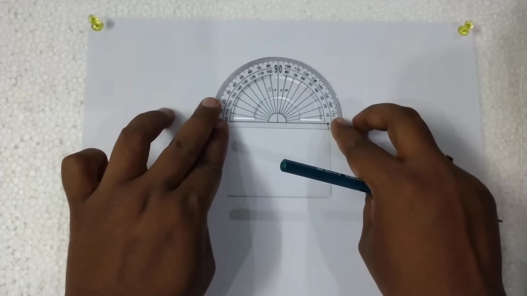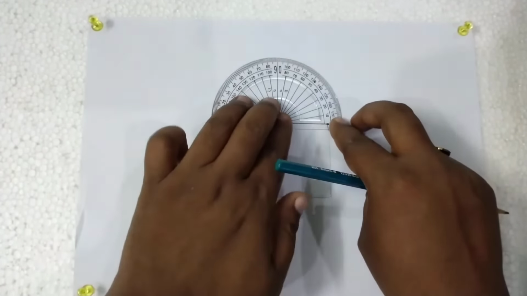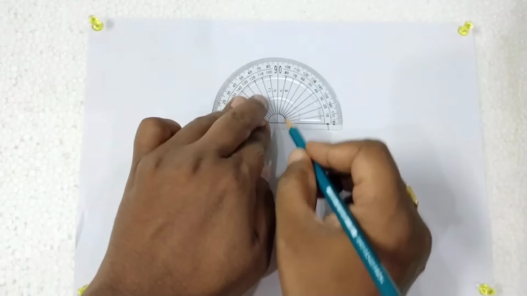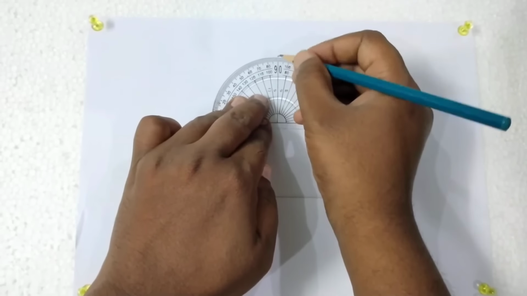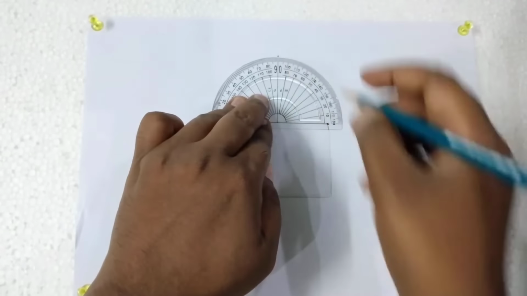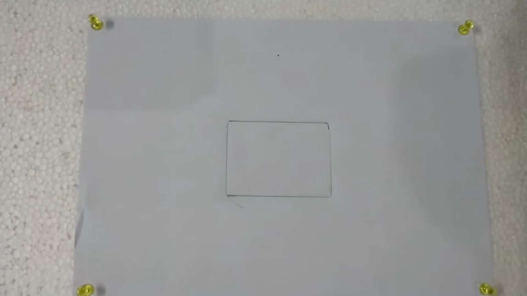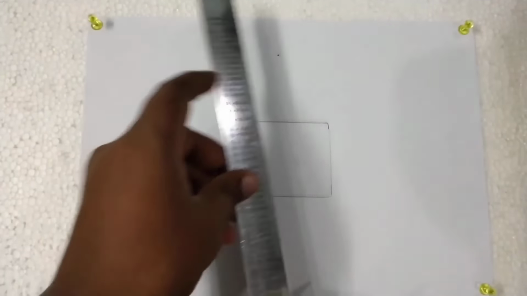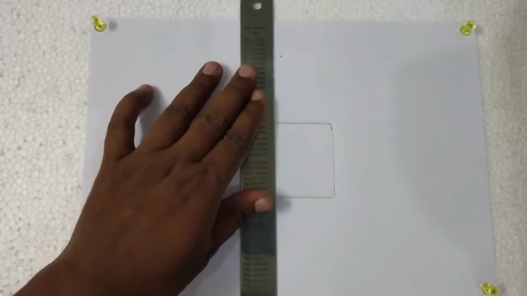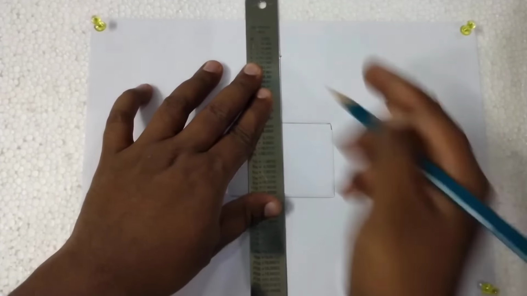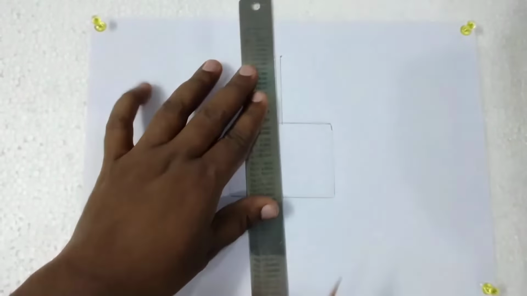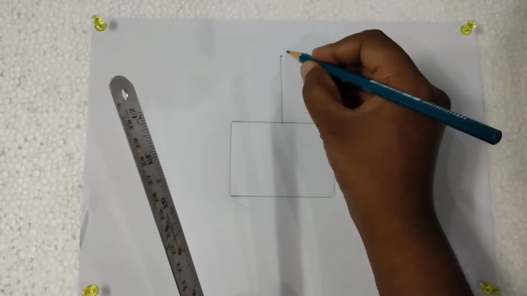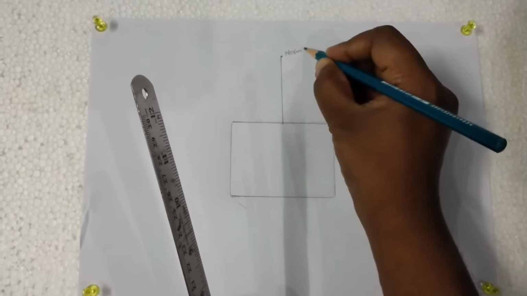Now I am placing a protractor at the top of the outline of the glass slab, and perpendicular to the glass slab I am pointing now. The line perpendicular to the glass slab is our normal. This is a normal. This is our normal now.